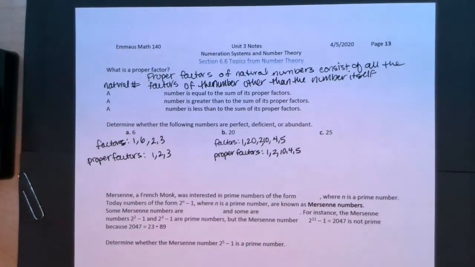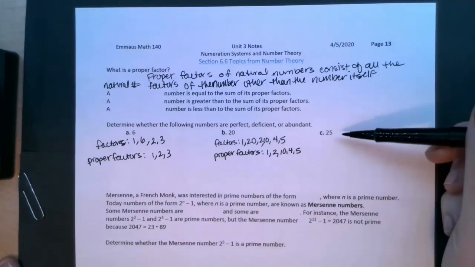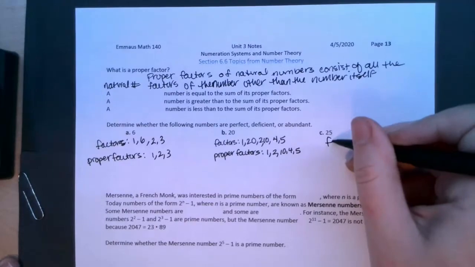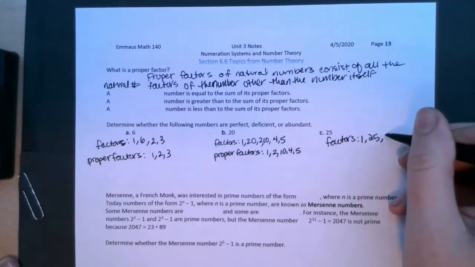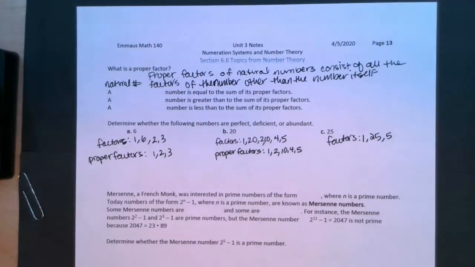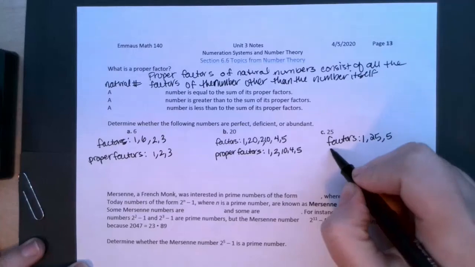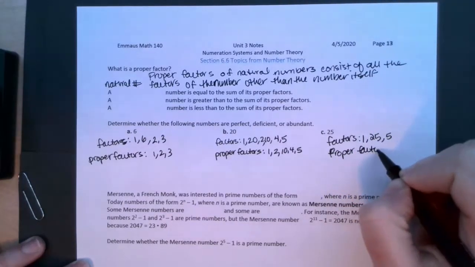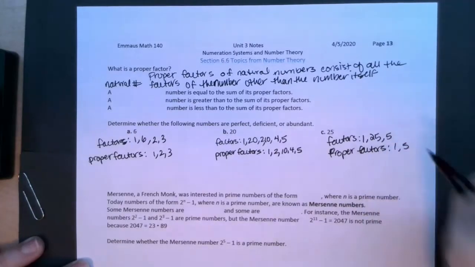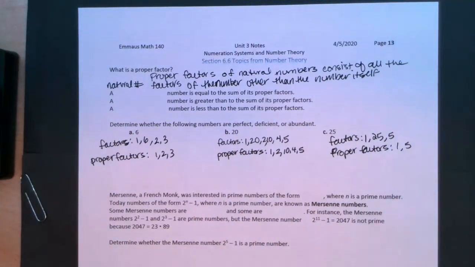Okay, so 25 is a little bit different because there aren't quite as many factors. This one's going to look weird, and that's because it's a square of a prime. So here our factors would be 1 and 25, and then 5 in itself, but we're only going to list the 5 once because it's already in the list, so we don't need to repeat it. Okay, so then your proper factors would just be 1 and 5. So that list is a little bit different, but again, that's because it's the square of a prime number.